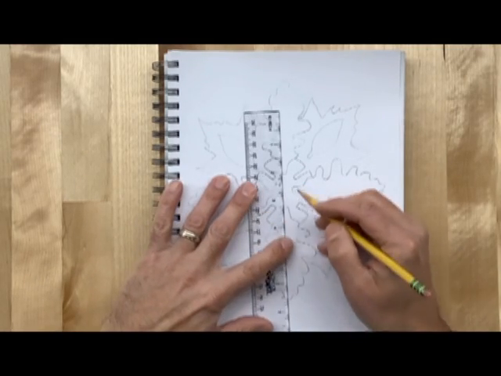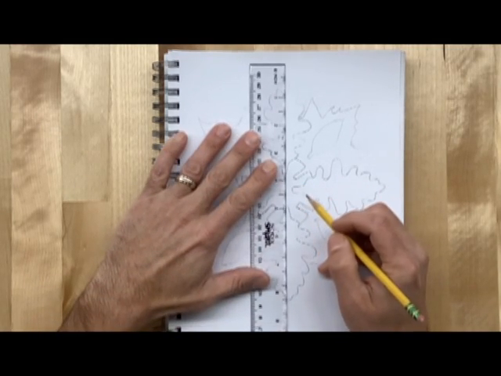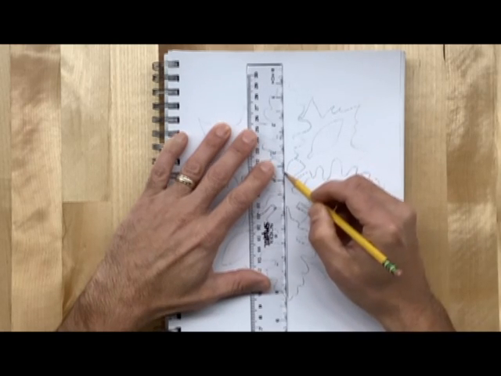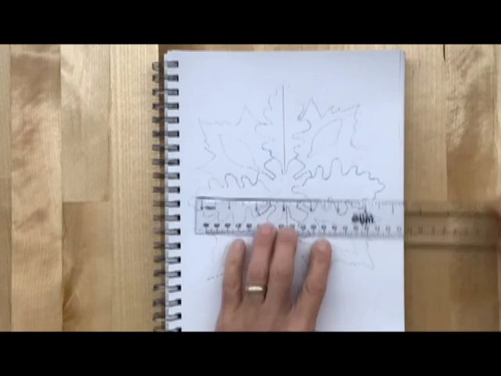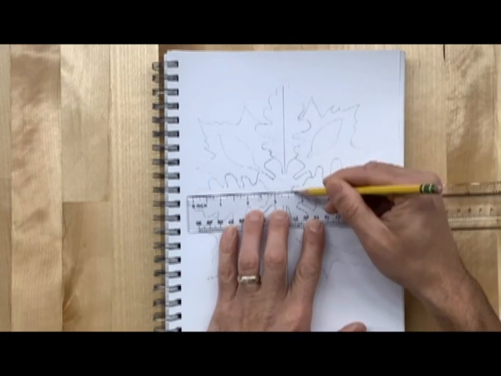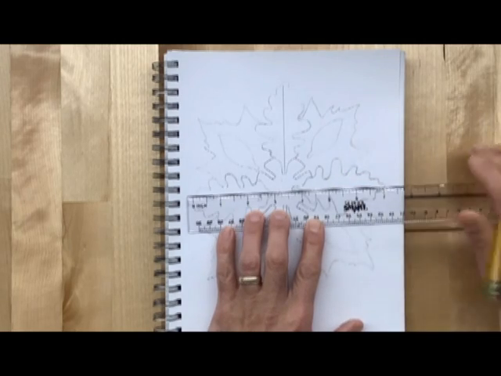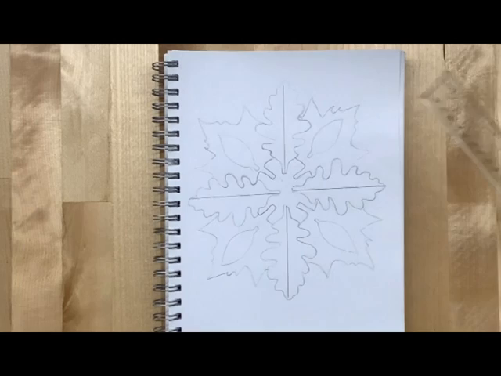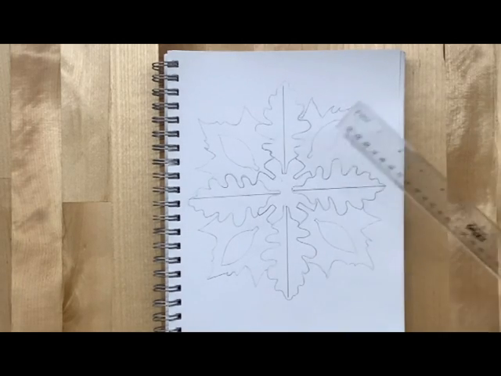So I think what I'm just going to do is start to go down the center of these leaves here. I realize that my drawing is a little off center, but that's okay. We've still got a nice picture going on there. So I divided those up.